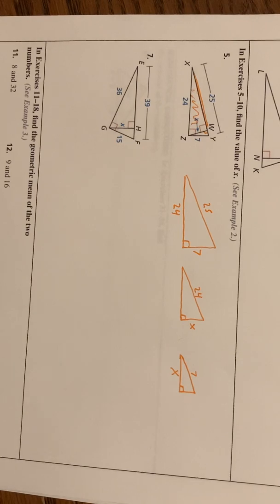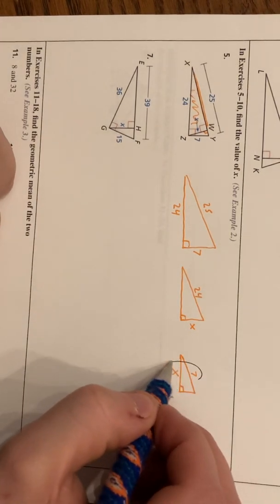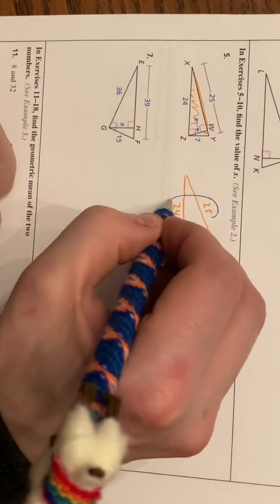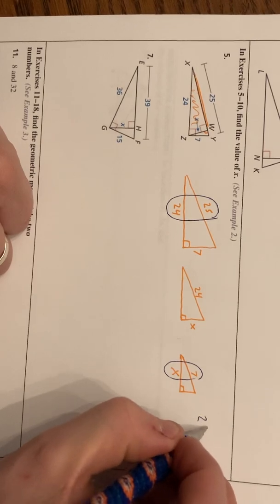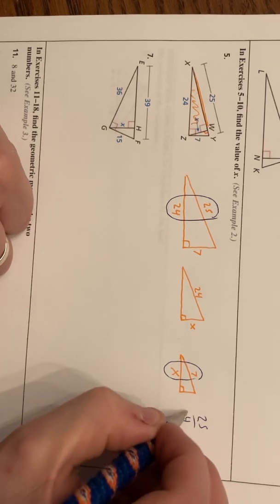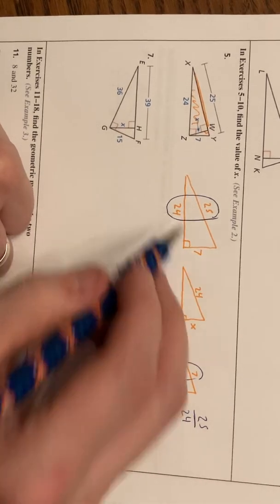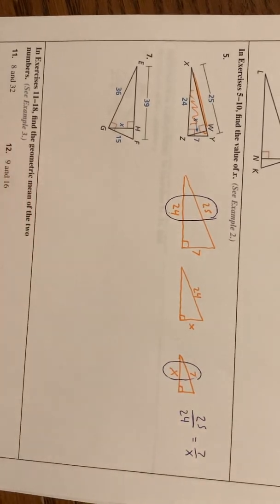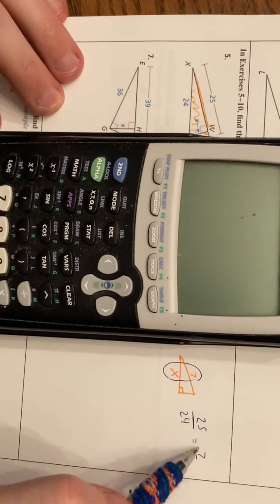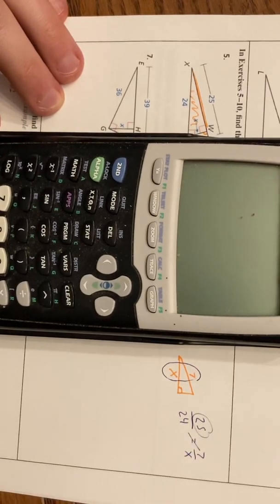All right, so now you got to make a proportion using that stuff. Let's see here. What is the proportion that we can use? I'm going to use this and this. Those match up. I'm going to say 25 is to 24 as 7 is to X. Okay, let's do the old cross multiply and divide.